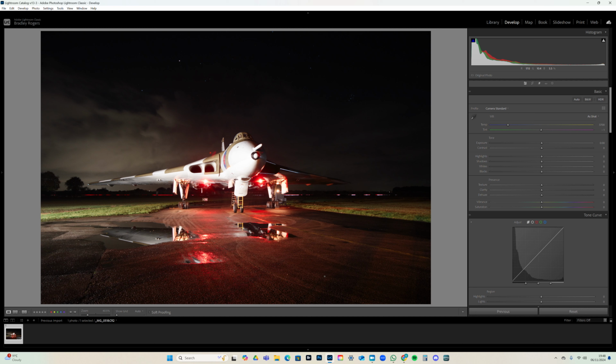So I'm just going to basically run through it, how I would approach it, edit it along the way, up to the export, and again, this is what's so great about photography. You may not agree with what I do, but hopefully you can take away something that will help you in your editing at home.